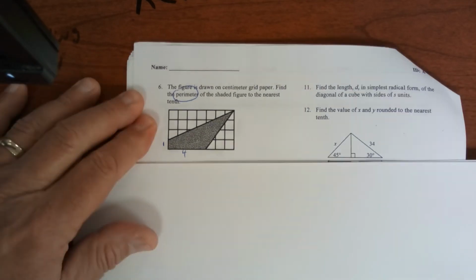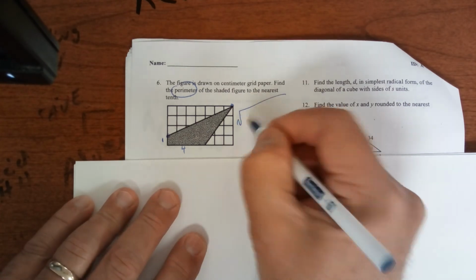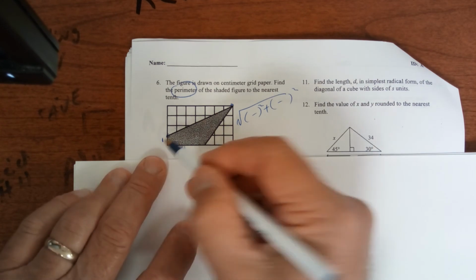So you got to go from this point to this point and do the distance formula like this. So it's a little bit of work. This point is over 0 up 1.